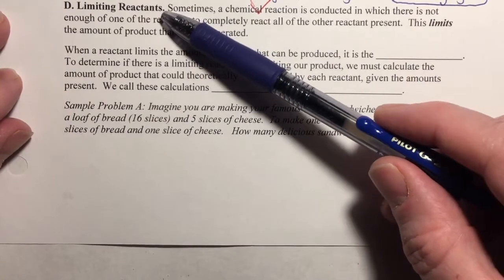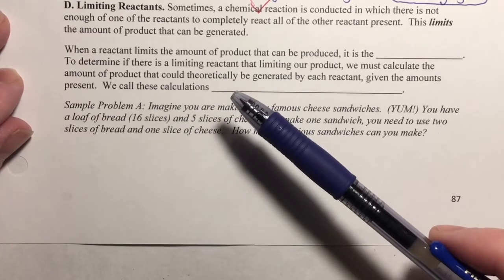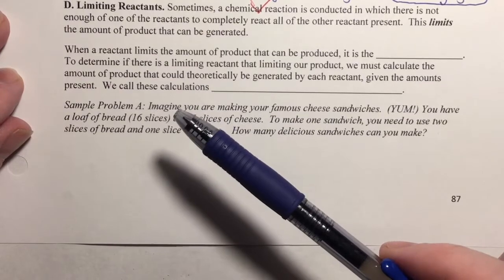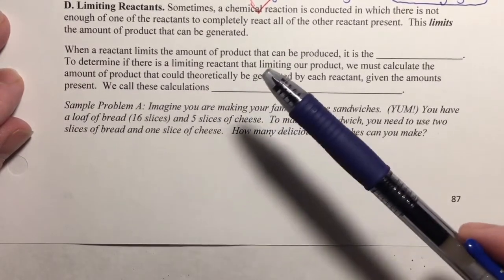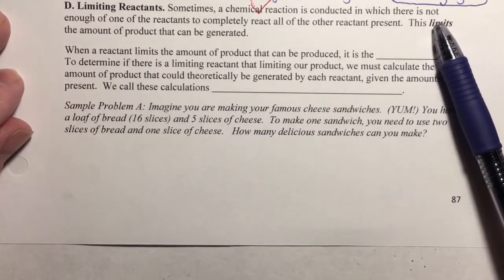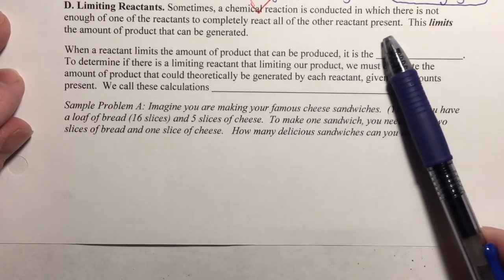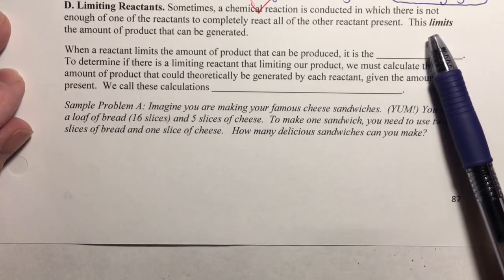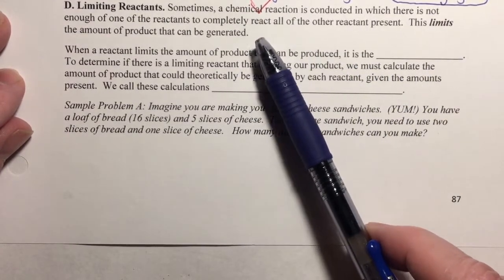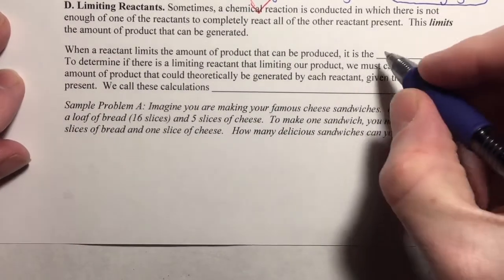Fundamentally, a limiting reactant is when you have two or more reactants and you don't have enough of one of the reactants to completely react with the other reactant. So it says sometimes a chemical reaction is conducted in which there is not enough of one of the reactants to completely react all of the other reactant present. And this therefore limits the amount of product that can be generated. So when a reactant limits the amount of product that can be produced, it is the limiting reactant.